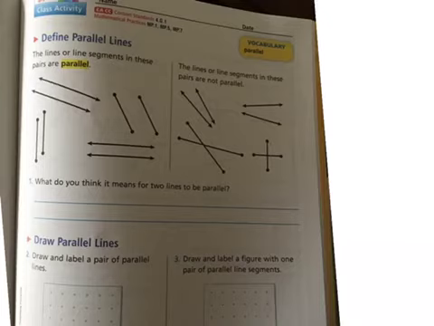And then for number 3, it says draw and label a figure with one pair of parallel line segments. So think of like a shape that would have parallel lines. So think of, well, a circle's out. Does a triangle have parallel lines? Does a square? Does a rectangle? Does a trapezoid? So think about what shape you could draw that you could look at two lines, and if you extend them, they would be the same distance apart no matter how long they go.